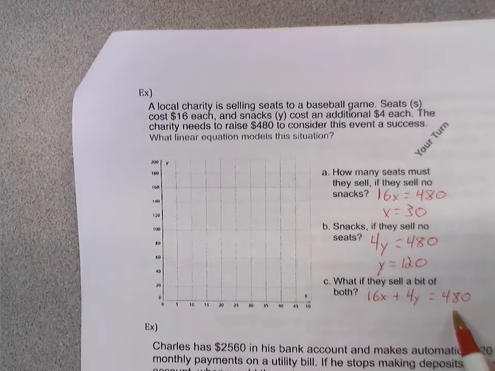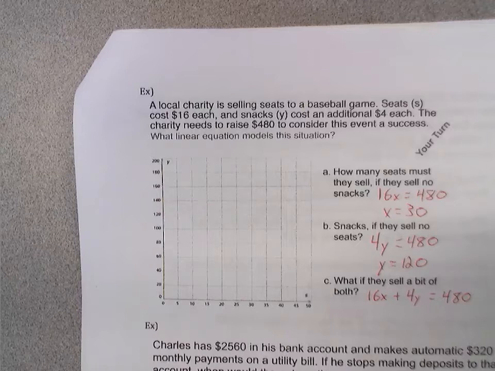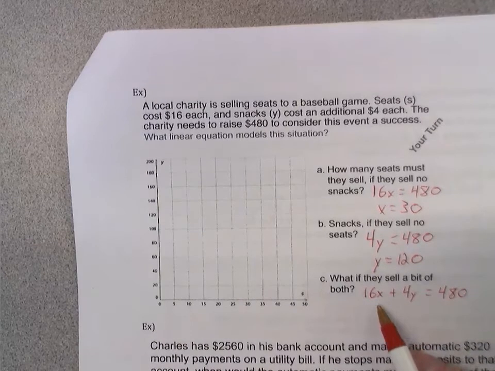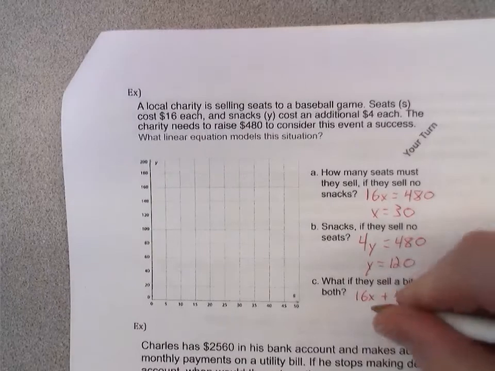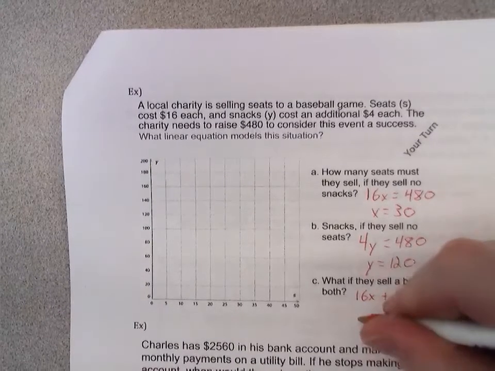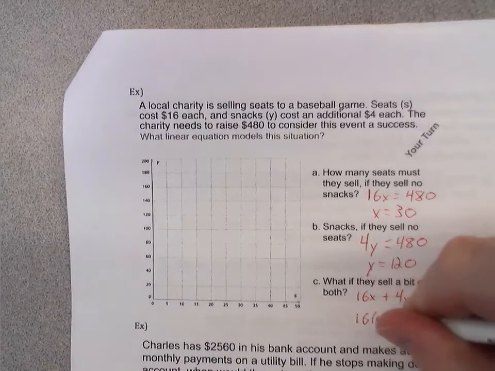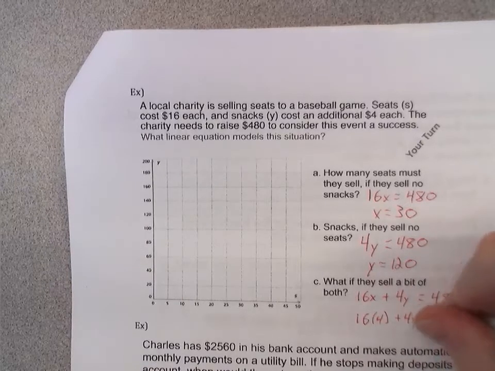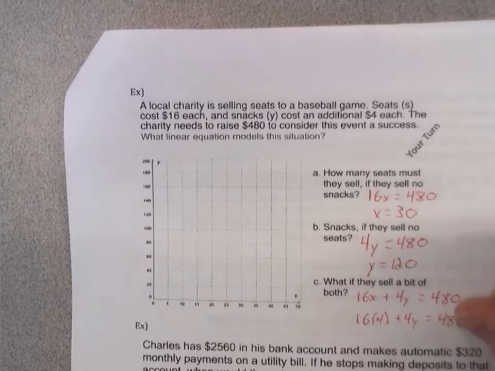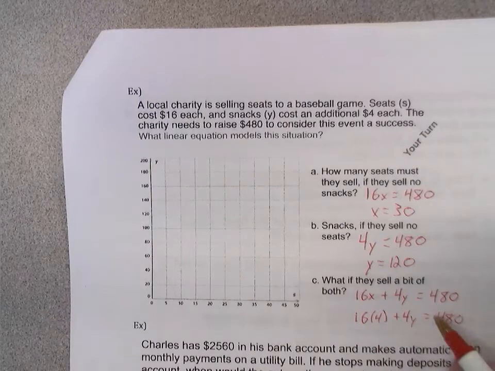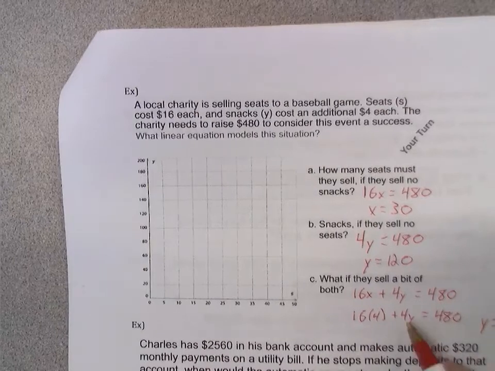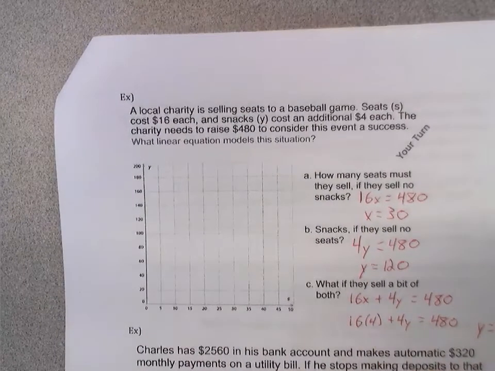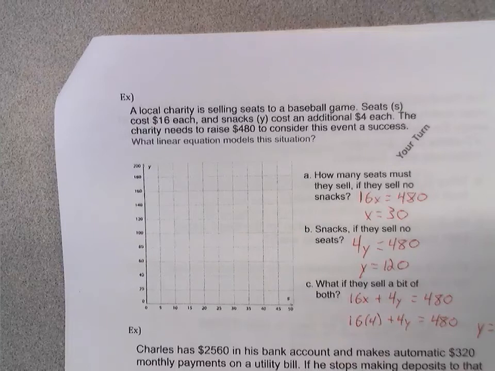And then all we have to do is we just need to know one of these values. So we need to know how many seats they sold or maybe how many snacks, and then we could figure out the other one. So for example, if I said they sold 4 seats. Okay, well, let's plug 4 in there. And so we get 480. And so now we can just solve for y. And in this case, y would equal 104 snacks, which would be a lot for only 4 people to eat who came to the event, but that just shows you the relationship and where it would be at. Okay?